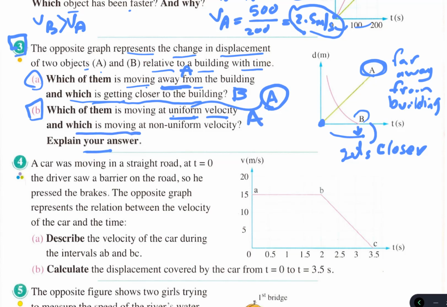And which is moving with non-uniform velocity? As you see, object B. It is not a straight line and it covers unequal distance in equal amount of time. Object A covers equal distance in equal amounts of time. Object B covers unequal distance in equal amount of time. So we answered number 3.